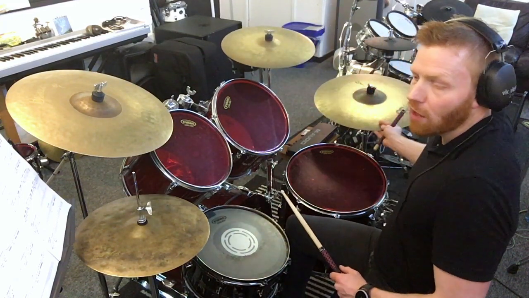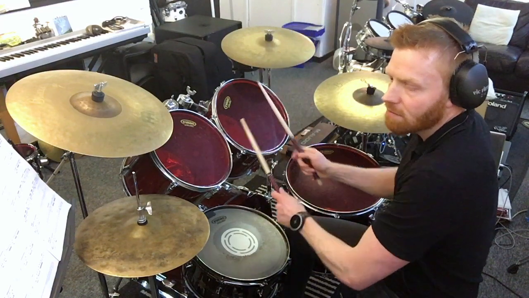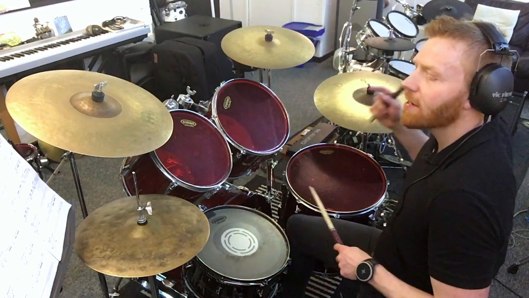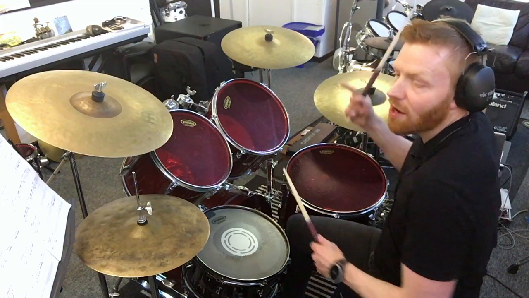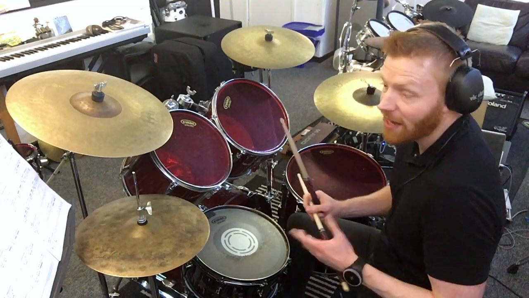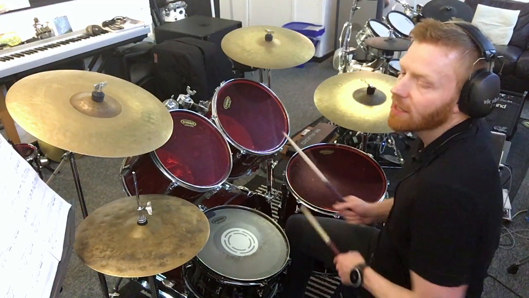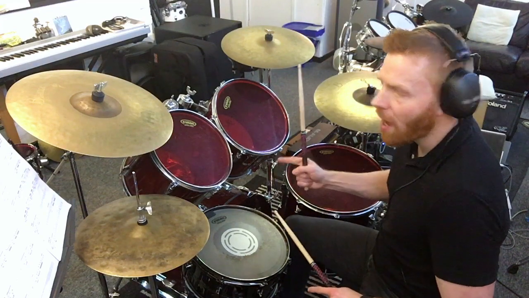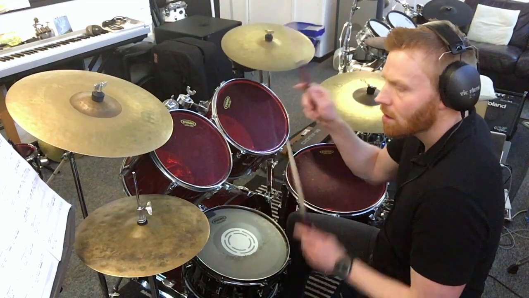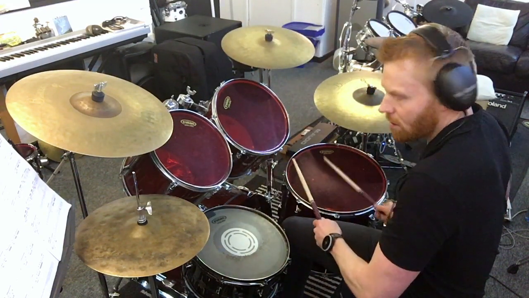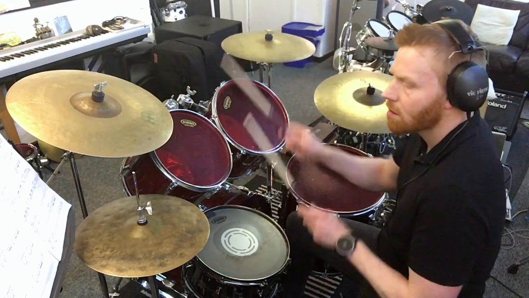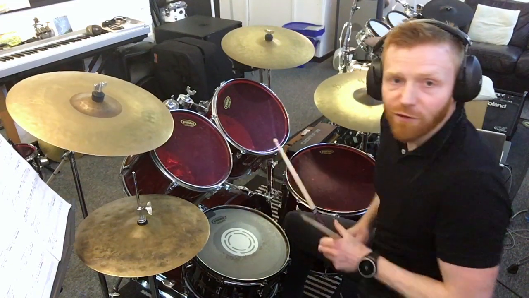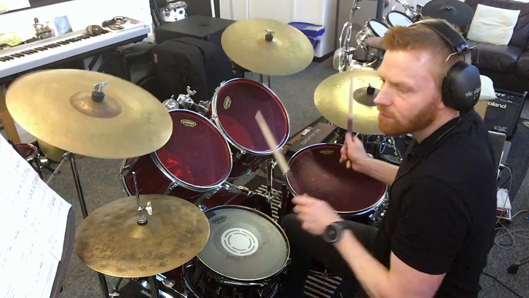Second half, 16th notes on beat 3, 3E and A. Regular semiquavers, high tom, mid tom, and then 16th note rest, 16th note, 8th note, E and, in other words, again, for beat 4. Second half of this bar, whole bar. Gonna play the last line of the first page, starting at 25.